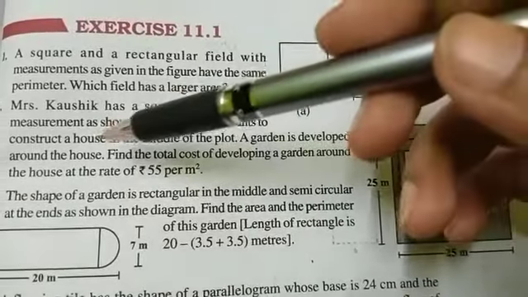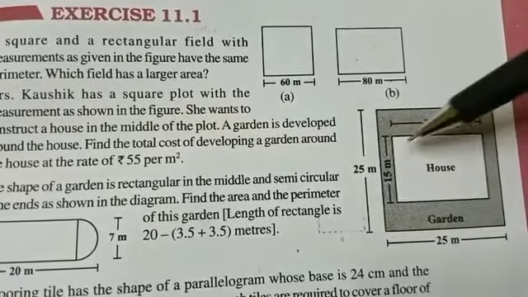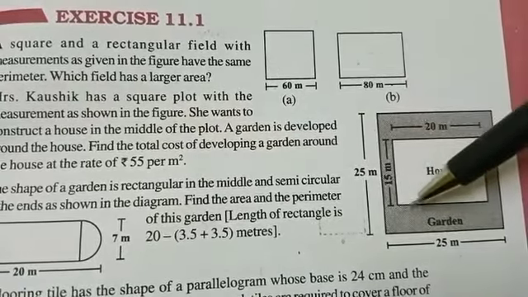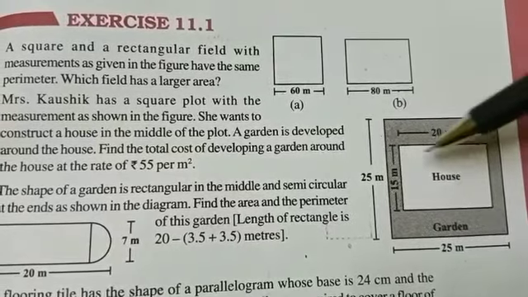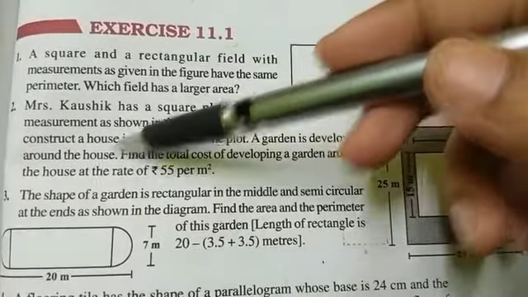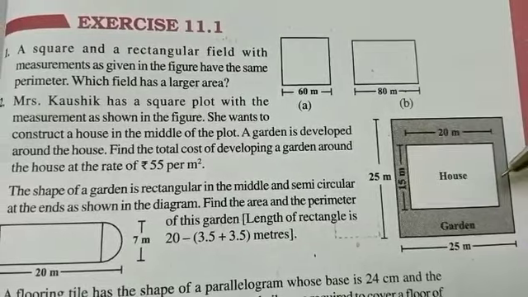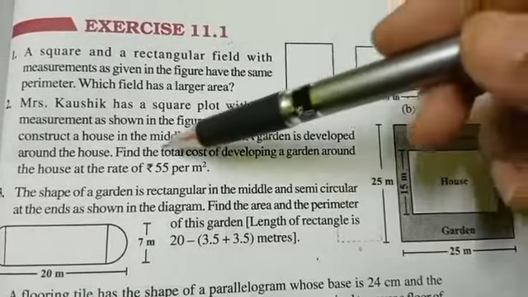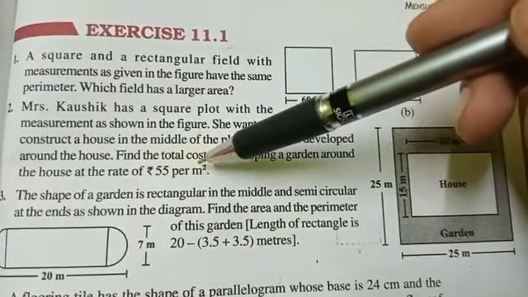She wants to construct a house in the middle of the plot. So this is the house in the middle of the plot, and the measurement of the house is given as 20 meter length, 15 meter breadth. That means this is a rectangular house. The garden is developed around the house, so you can see this shaded part is the garden. Find the total cost of developing a garden around the house at the rate of 55 per meter square.